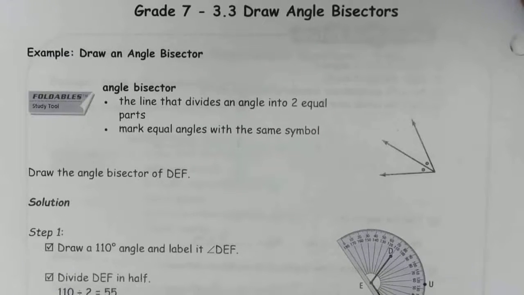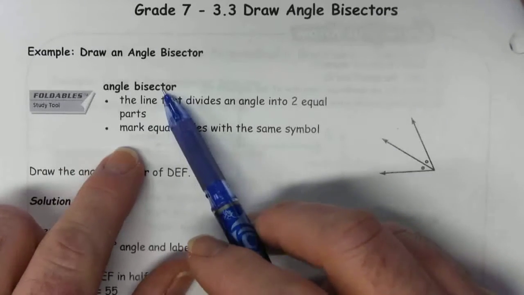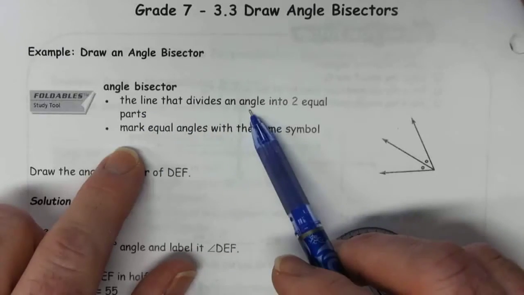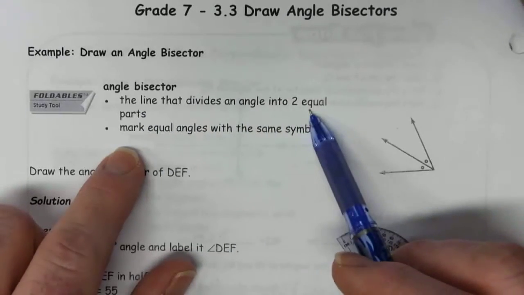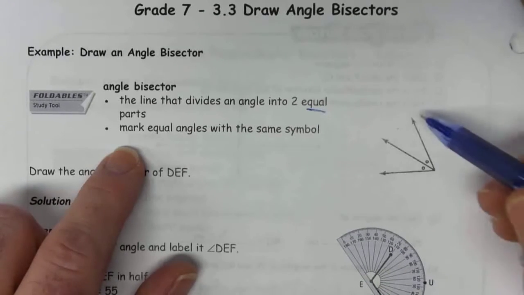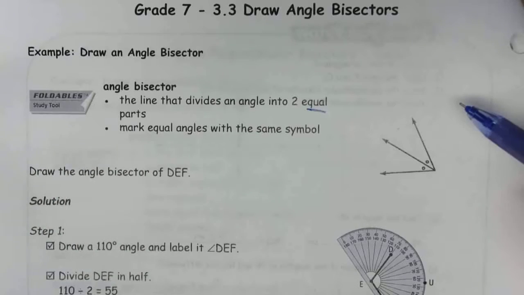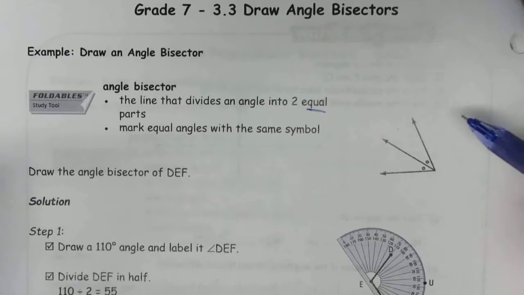All right, section 3.3 is drawing angle bisectors. Now to start with, let's look at a definition. An angle bisector is the line that divides an angle into two equal parts. And we can mark the equal angles with the same symbol. Like we used hash marks to indicate the two sides of a perpendicular bisector being the same size, we're going to use a symbol to mark angles that are the same size.